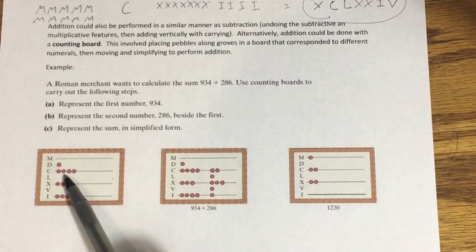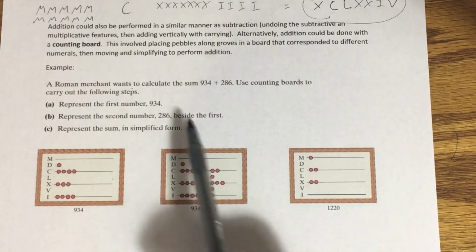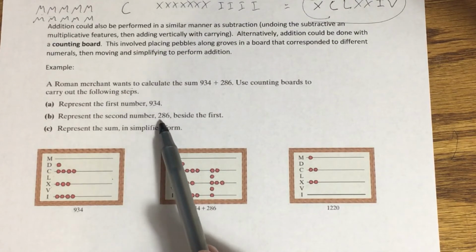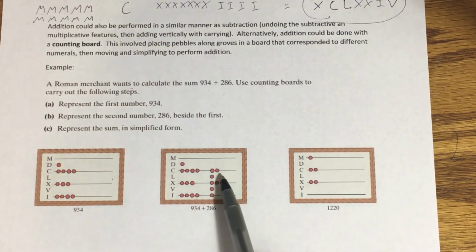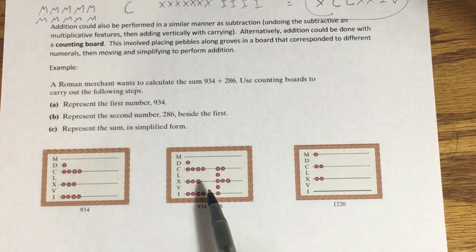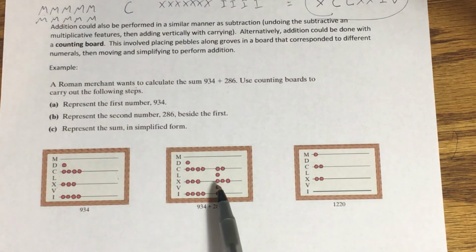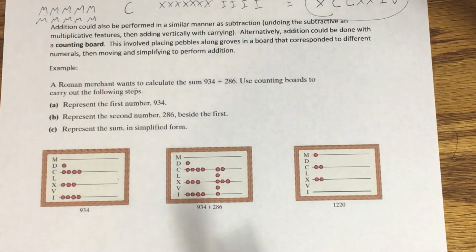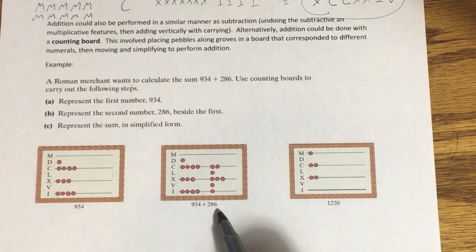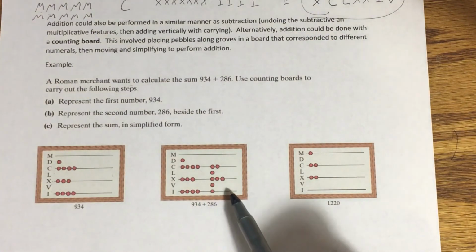Then on the same counting board, but a little bit to the right, we represent the second number using those pebbles. So remember, we're adding 286 here. 200 is like 2 C's, 200s. 80 can be thought of as 50 and 3 tens. There's a 50, 1, 2, 3 tens. 6 can be thought of as a 5 and a 1. So here's a pebble for 5, here's a pebble for 1. Then what we do, we look at the total because it's an addition problem. So we slide all those pebbles together, and if we can simplify it all, we do that.